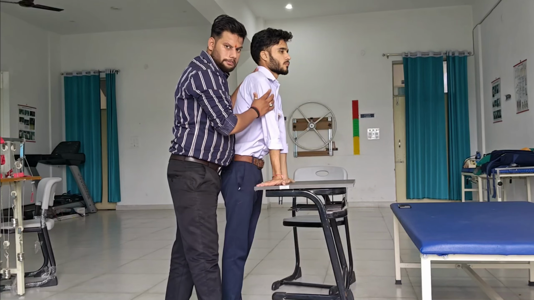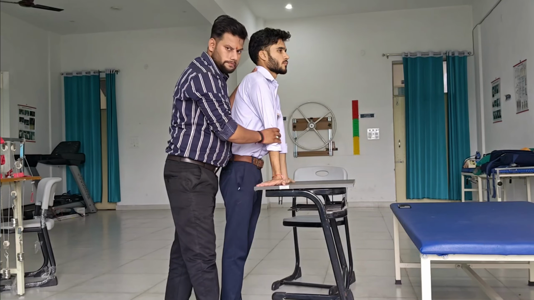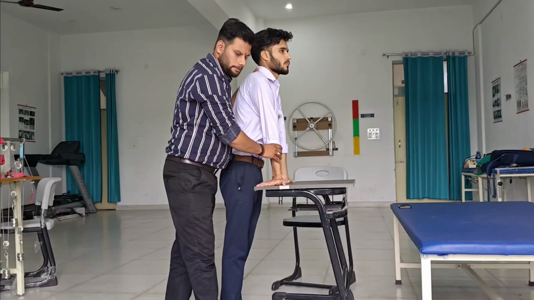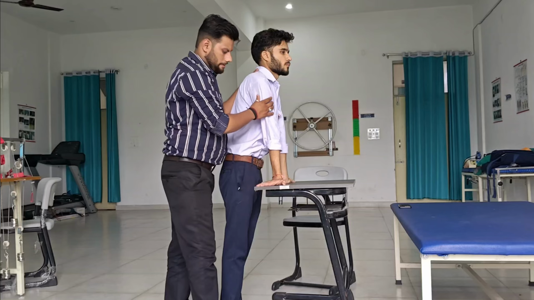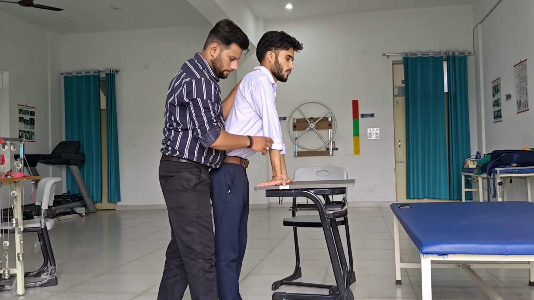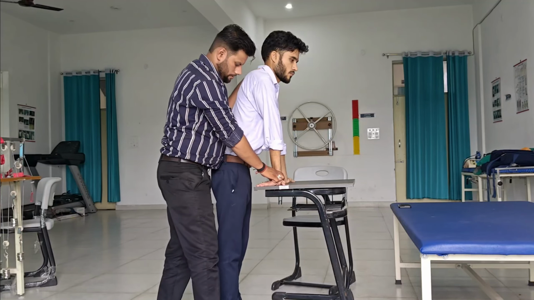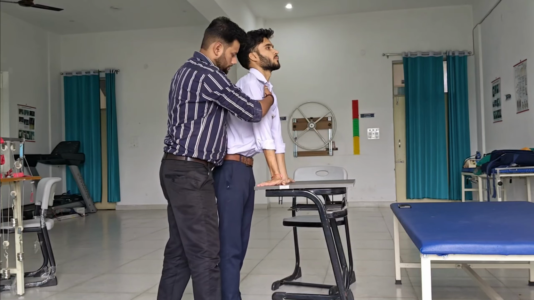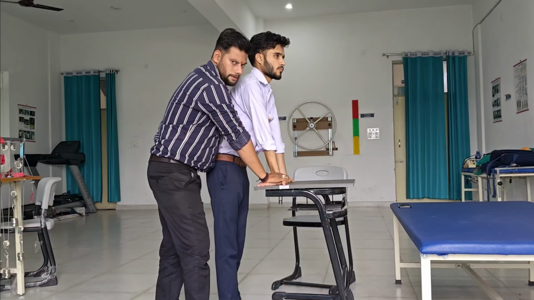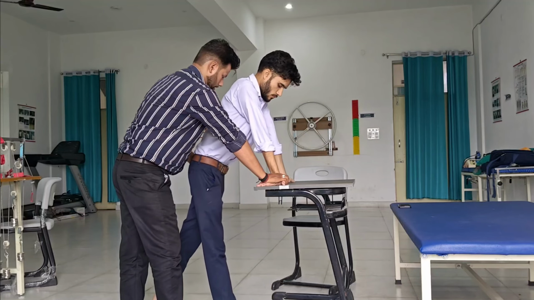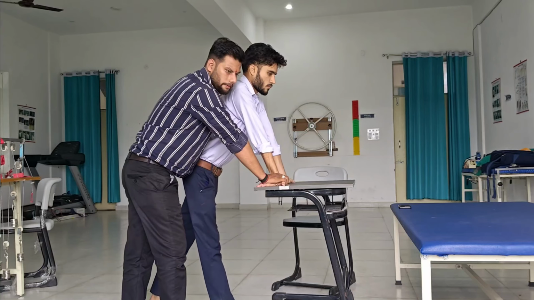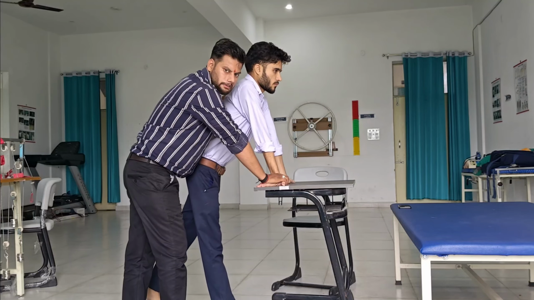Now the shoulder is in external rotation, the elbow is in extension and the forearm is in supination. Now ask the patient to perform the same activities, like trunk shifting, trunk flexion and extension, and stepping backward and forward, while maintaining this position of the elbow and forearm: elbow in extension, forearm in supination, shoulder in lateral or external rotation.